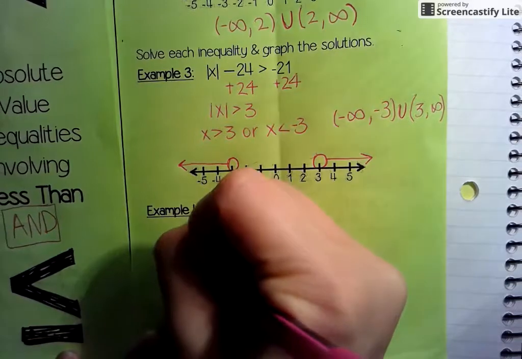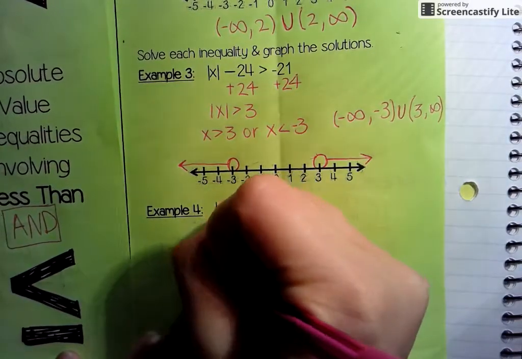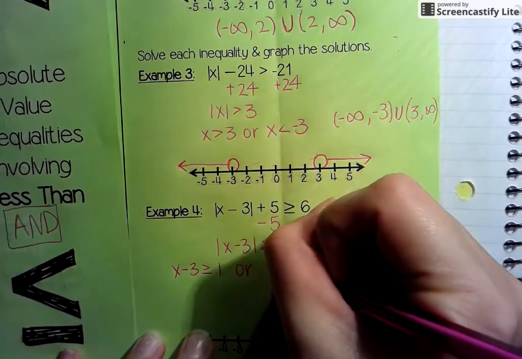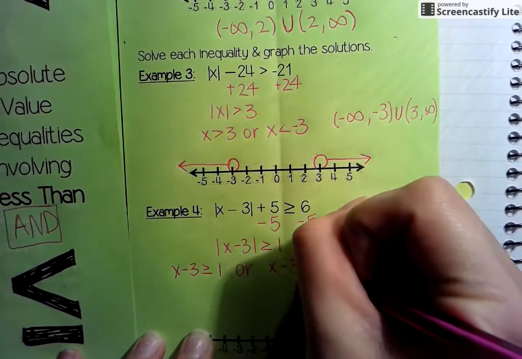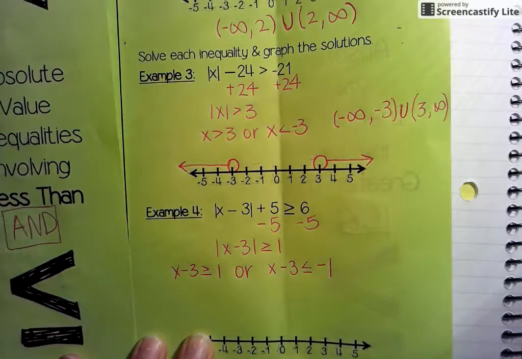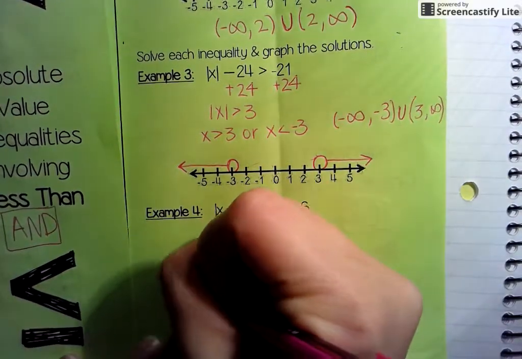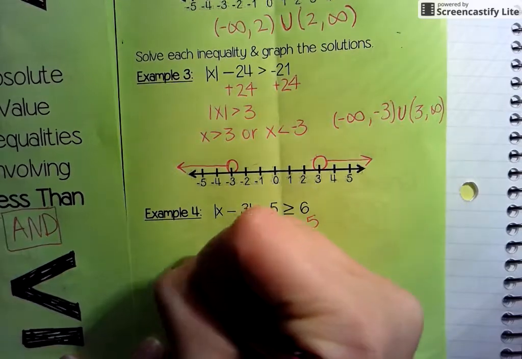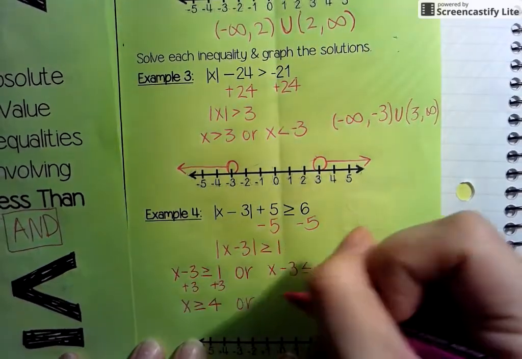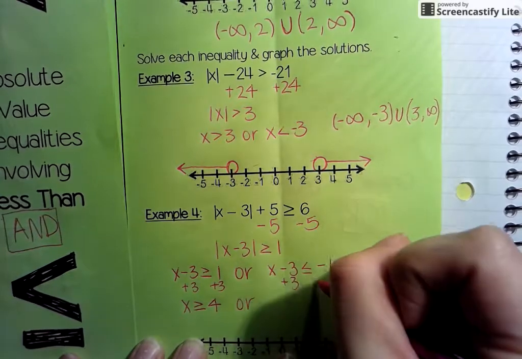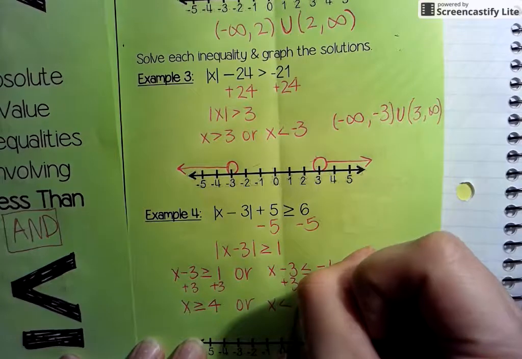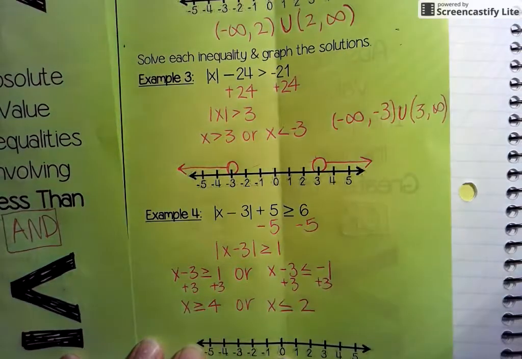I have x minus 3 is greater than or equal to 1, or x minus 3 is less than or equal to -1. Now I'm going to solve both sides. I add 3 on both sides, so I have x is greater than or equal to 4, or, adding 3 on both sides, x is less than or equal to 2.